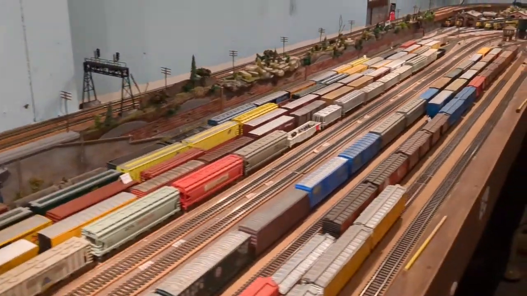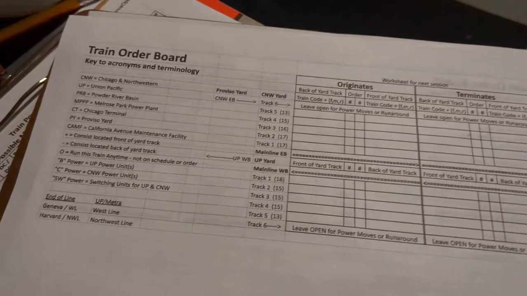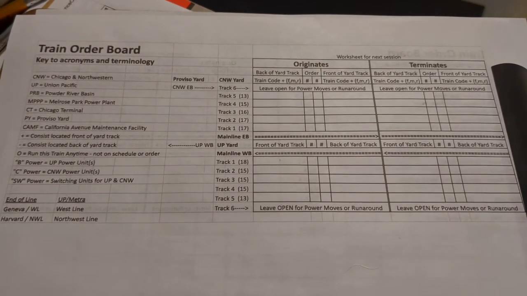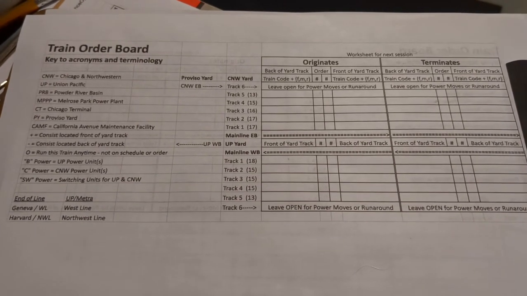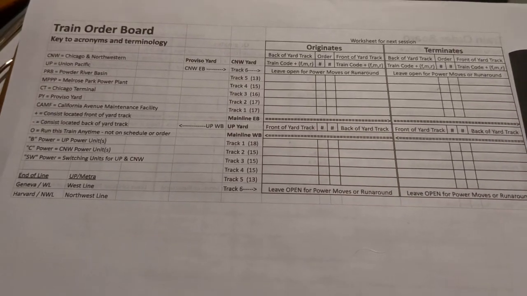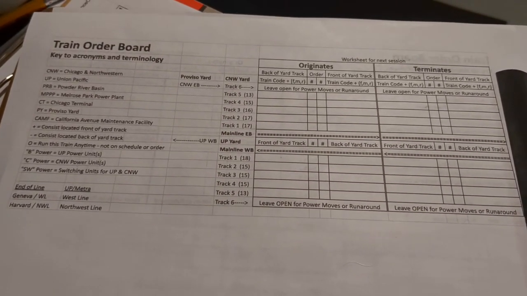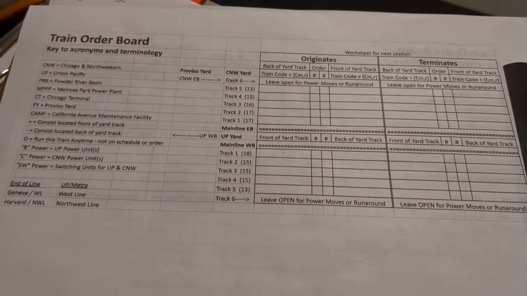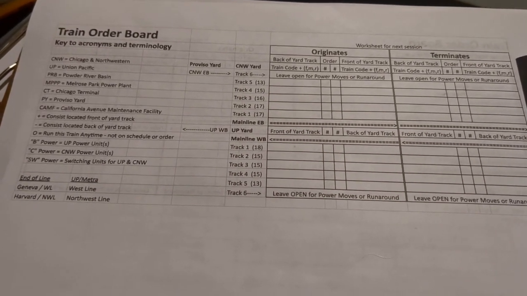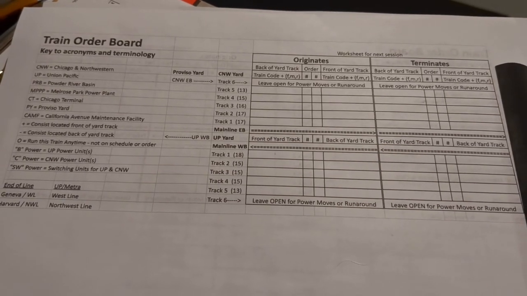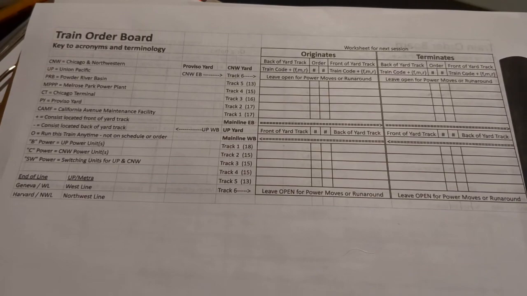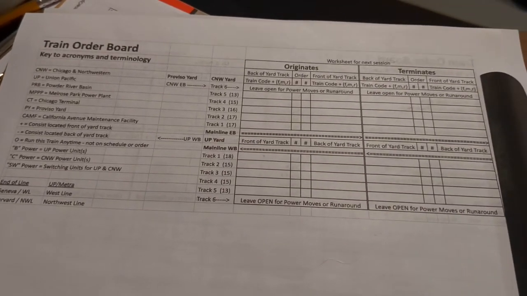So then here's what I do next. I use this train order board worksheet, and it's clear now, but I'm going to show you in incremental steps. I'll show you what it looks like when I designate where the cars are in the yard, and then I'll come back and show you what that looks like. So next time I come back, you'll see that.